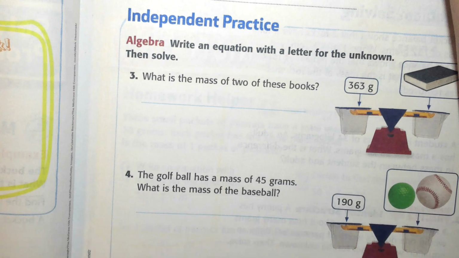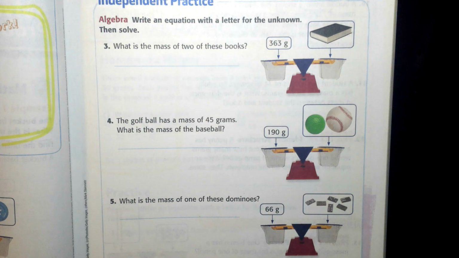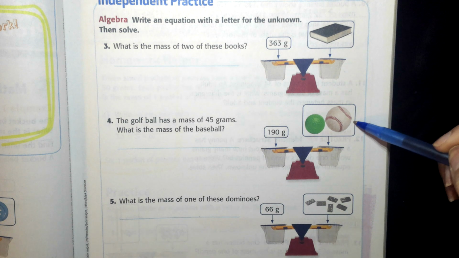Now your job is to work on the independent practice page. You'll notice you have quite a few questions that look a lot like the ones we did in guided practice. I would suggest that as you work on these questions, you really look for the key words that tell you what operations you're going to be doing, and look at the pictures to help you figure out how to get started with your problem.